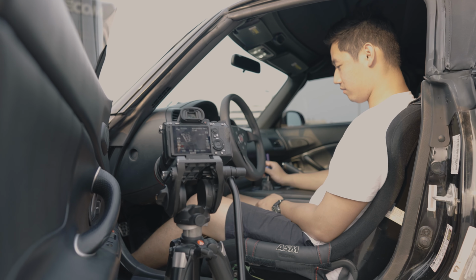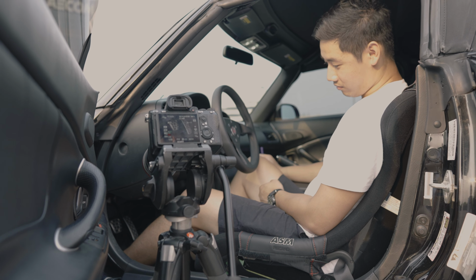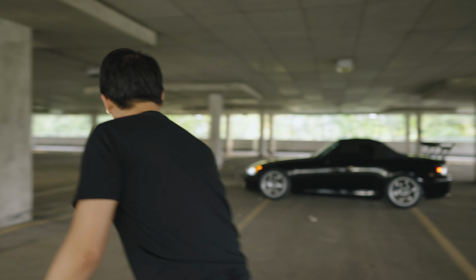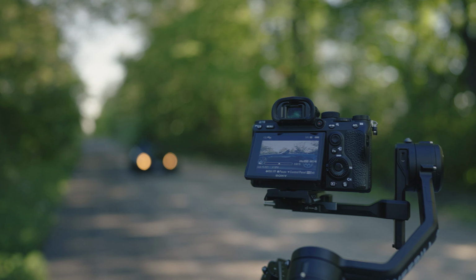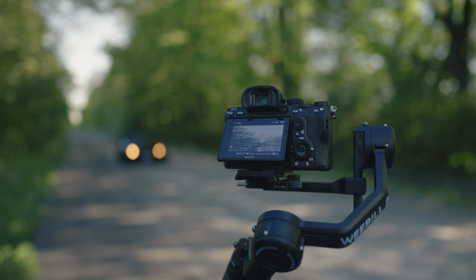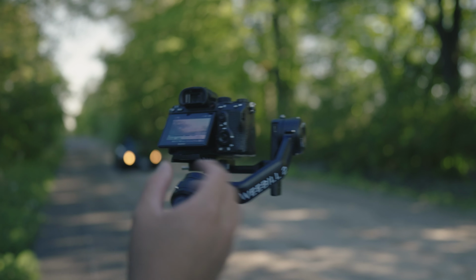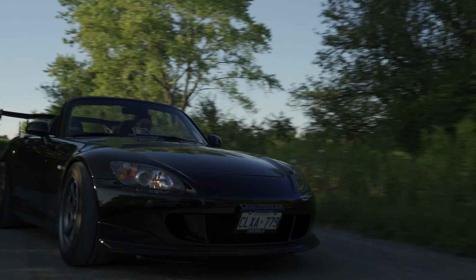In terms of stabilizers, I used a tripod, I went handheld for some shots, and I also used a gimbal. For the first location, the one in the parking lot, I used the Zhiyun Crane 2. And when we shot at the second location in the open road, I actually had just gotten my Weebill 2. So I used my Weebill 2 for the shots in that location. For the drone, I used the Mavic Pro 2.